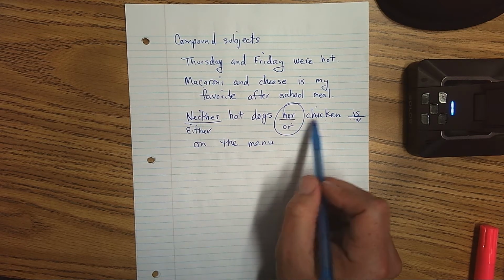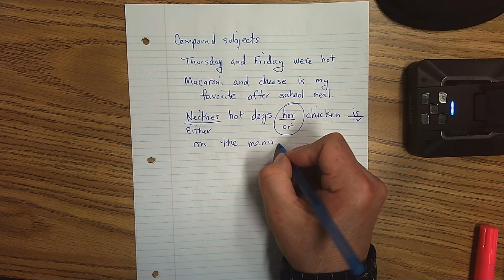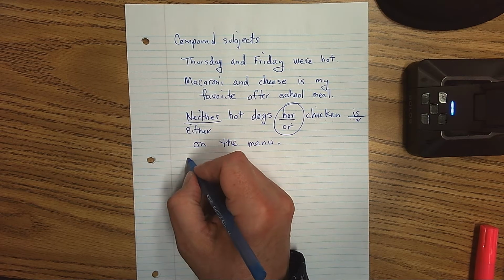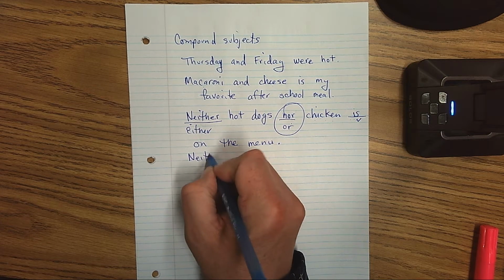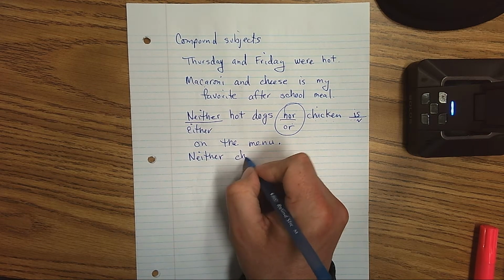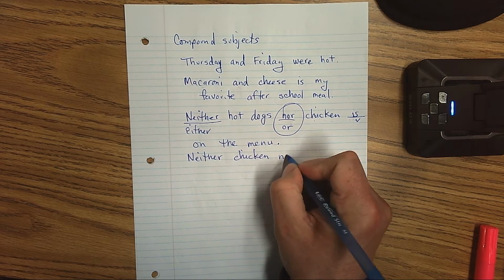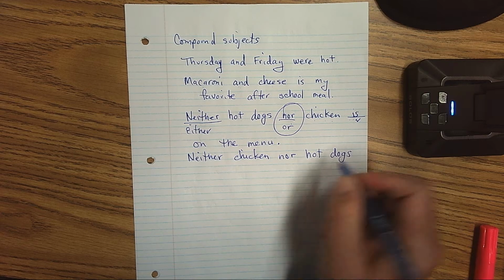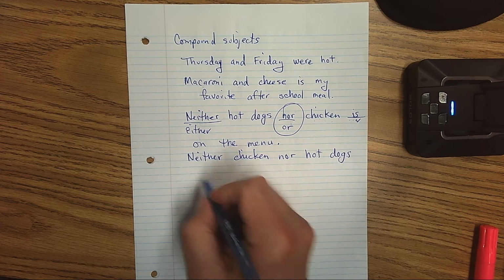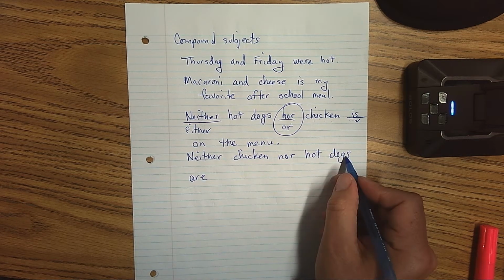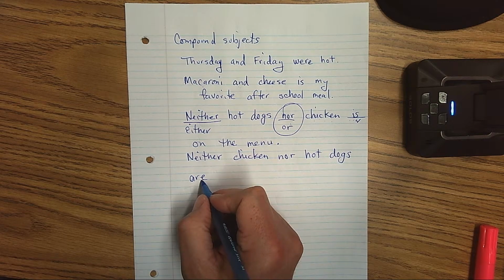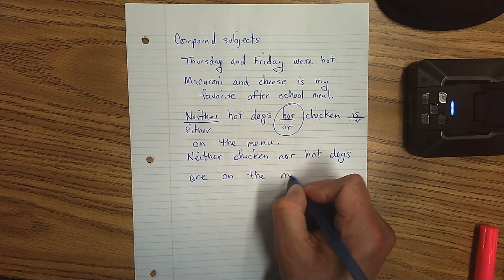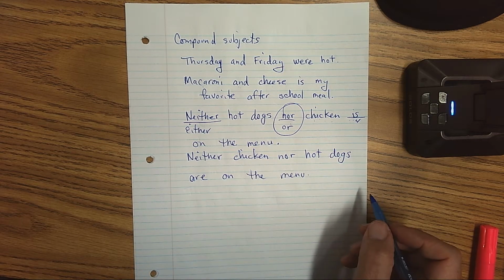Neither hot dogs nor chicken is on the menu. Okay? So let's turn it around, though. How about if it is this way? Neither chicken nor hot dogs. Now we have this one closest to the verb. So this one is plural, so this one's going to be plural also. Okay.